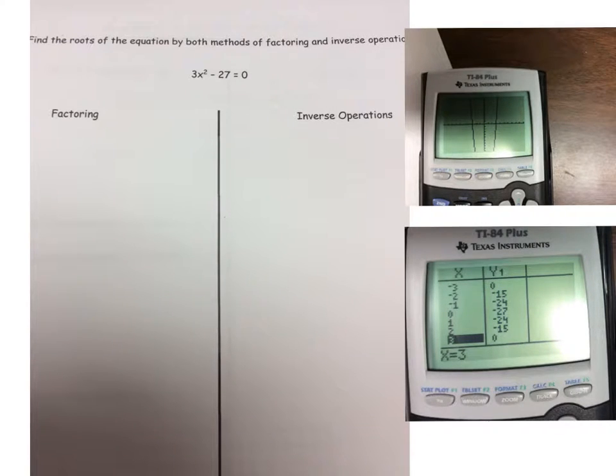Hey guys, so hopefully you've been working on your homework, finishing up. You got most of it done in class, but here is one problem. Just wanted to make sure that you had it as a model.